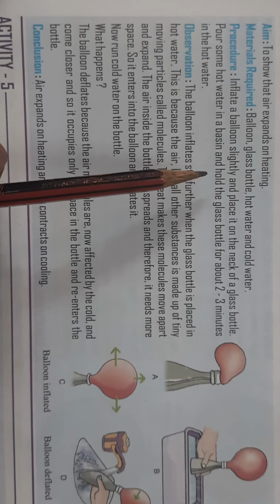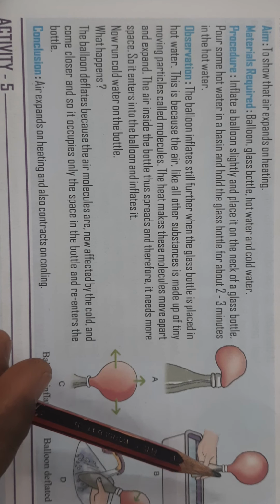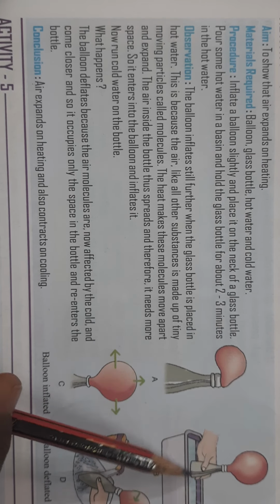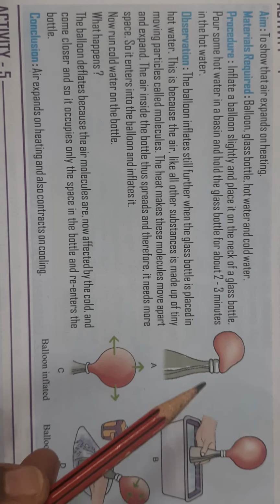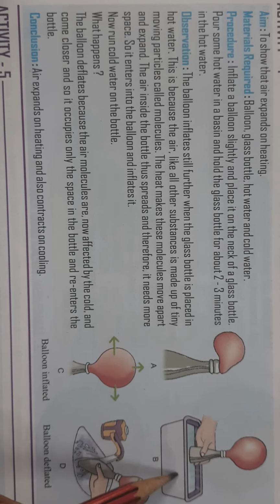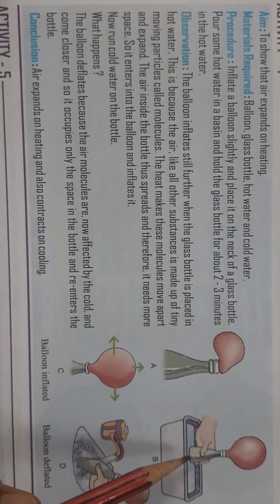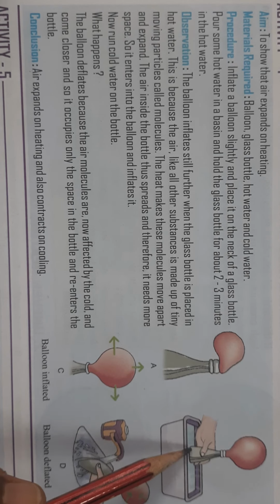Then, to show that air expands on heating. You have already studied in your previous chapter, on heat, that whenever air is heated, it expands. What you have to do? Take balloons, glass bottles, hot water and cold water. Inflate a balloon slightly and place it on the neck of a glass bottle, as shown here. Pour some hot water in a basin and hold the glass bottle for 2 to 3 minutes in the hot water. What will you see? You will see that the balloon inflates still further when the glass bottle is placed in the hot water.